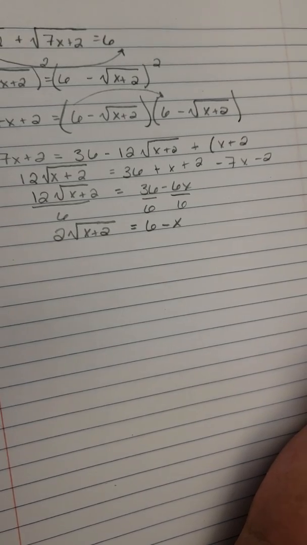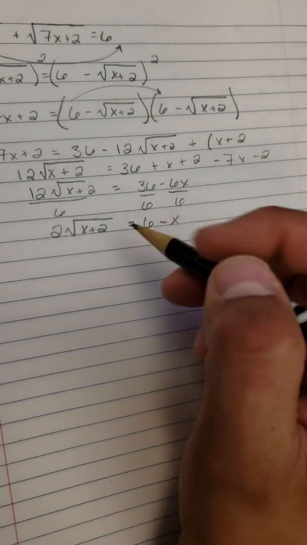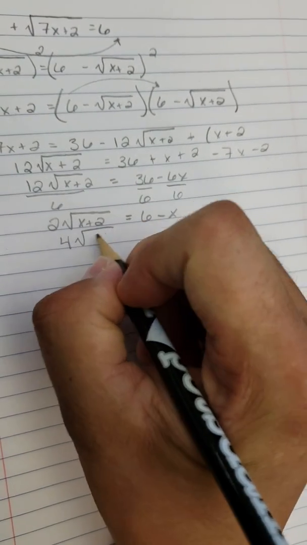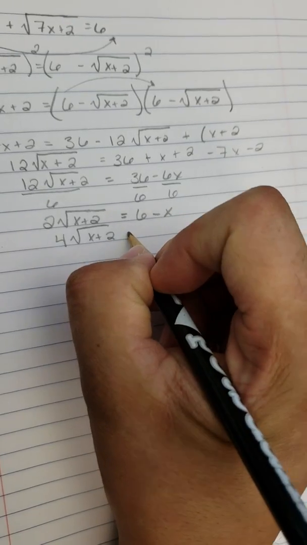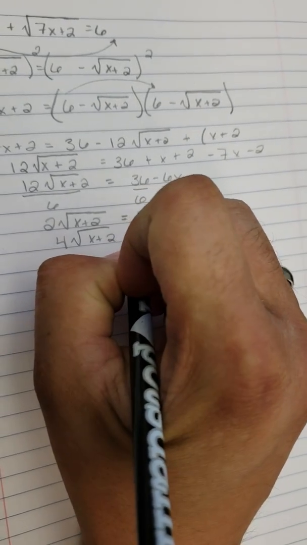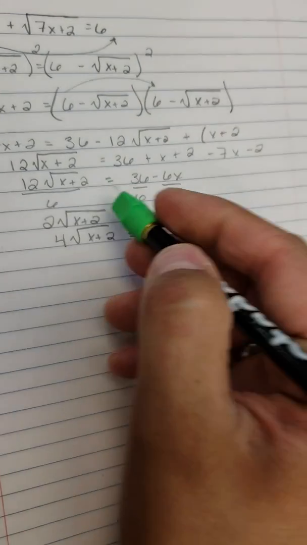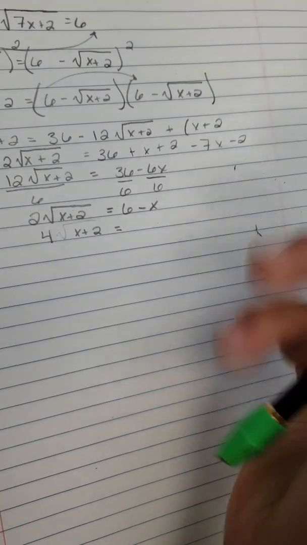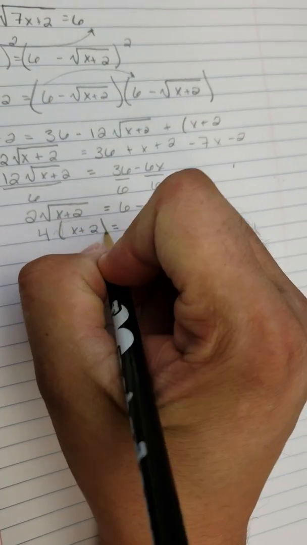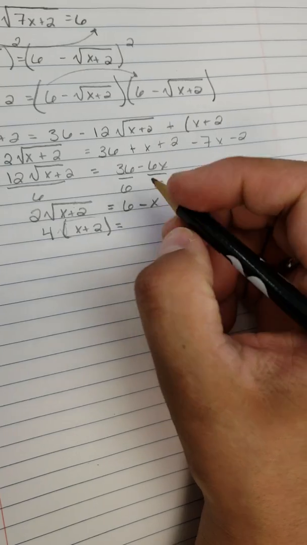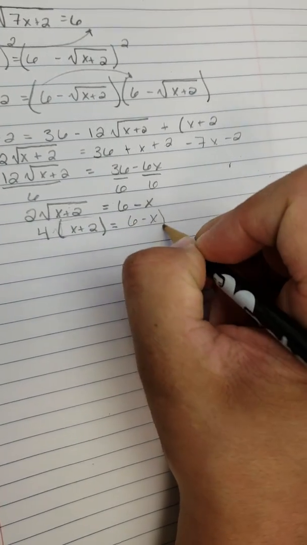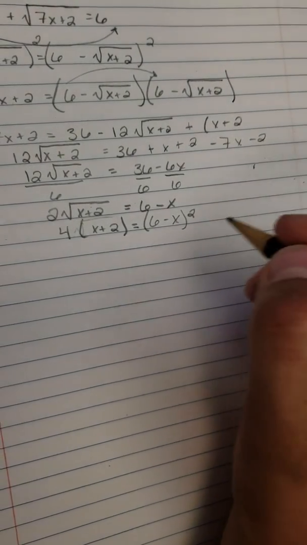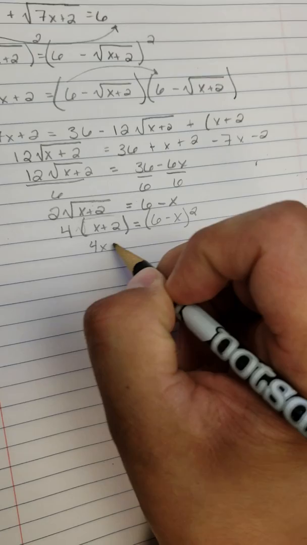And then we'll square both sides, which is going to take this one and make it a 4 times the square root of x plus 2. And then, oh, sorry, totally left out my parentheses, throw in a square root instead. So that's going to be 4 times x plus 2 is equal to 6 minus x quantity squared. And then if you distribute your 4 through, that gives you 4x plus 8.